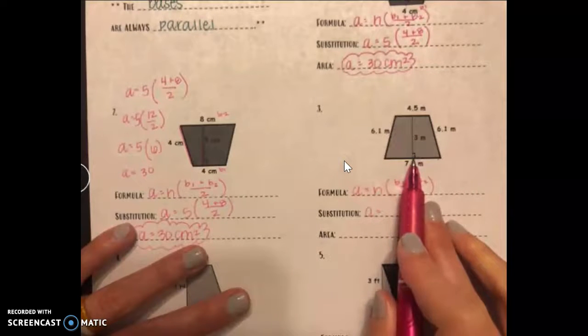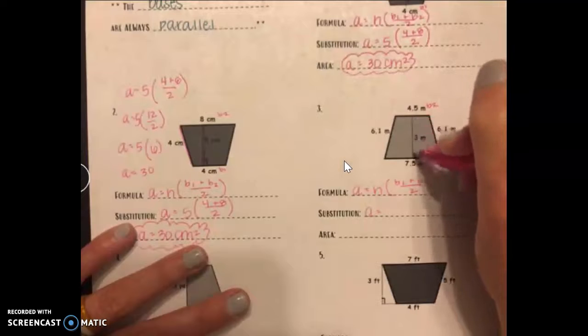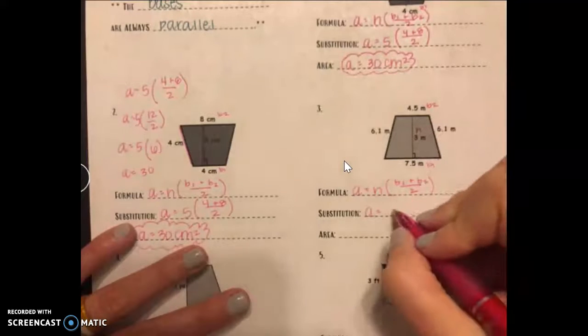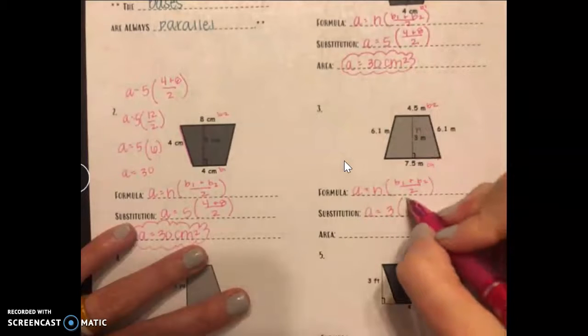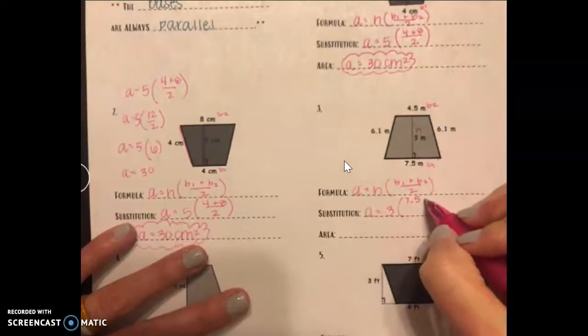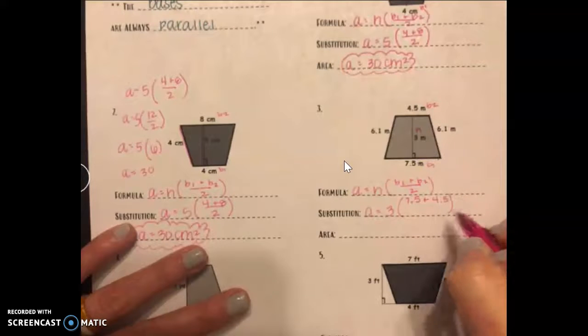A right angle. Remember when we find a base and a height? It's a right angle. All right, so this would be my base 1, and this can be base 2. And we're going to want to use this one because it is from floor to ceiling. It makes a right angle. This is our height, so 3 for the height. Base 1, 7 and 5/10 plus 4 and 5/10, all over 2.